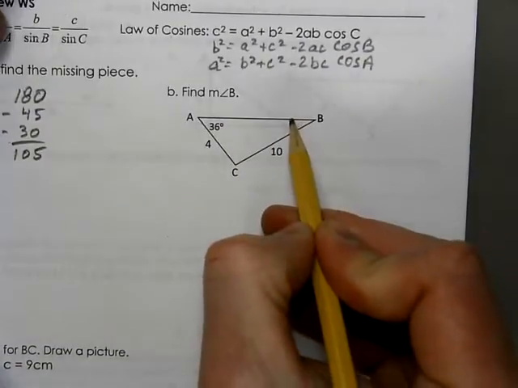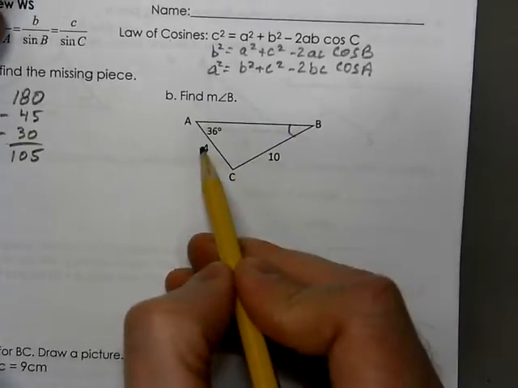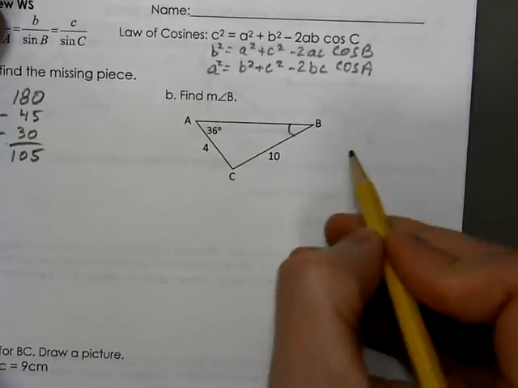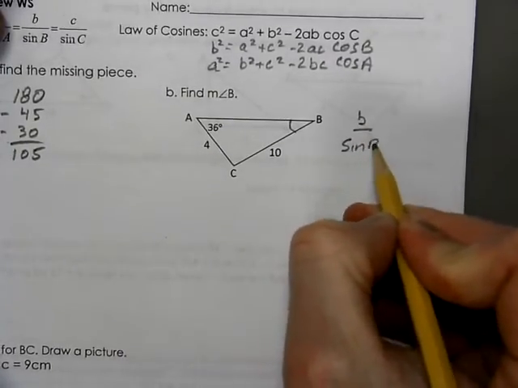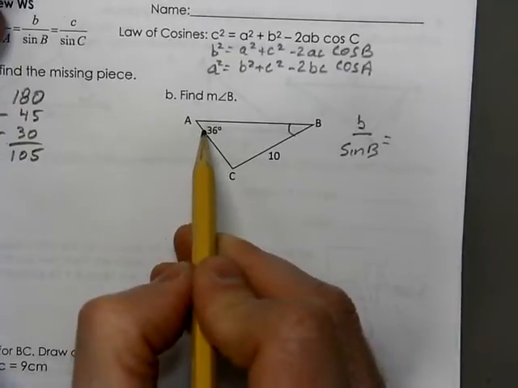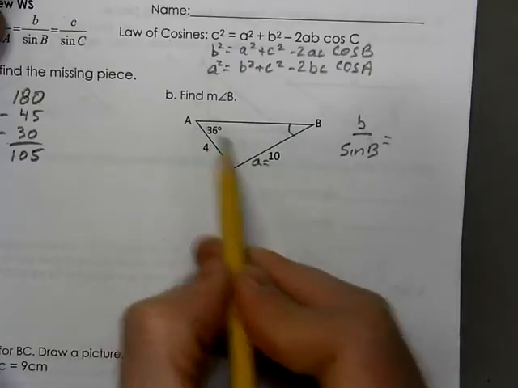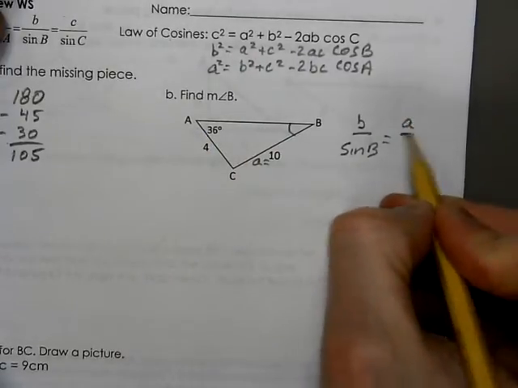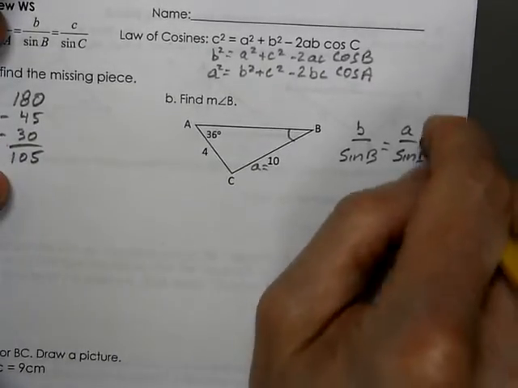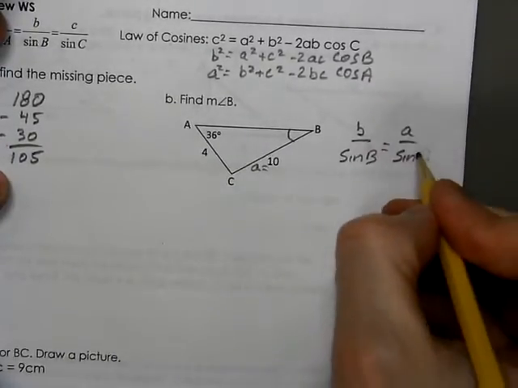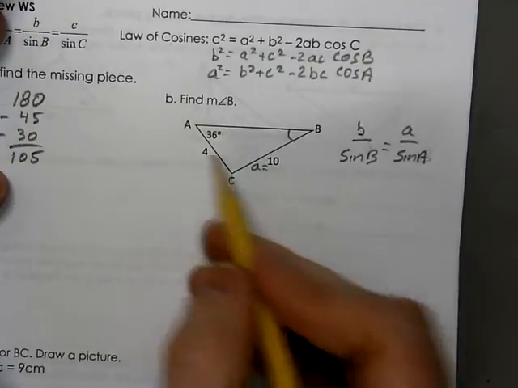Here we're looking for angle B. For angle B, we have side B, so we know that we're going to use b over sine of B. We're also given an angle and the side for A. So we know we're going to use side A and angle A. So we're going to plug our numbers in.